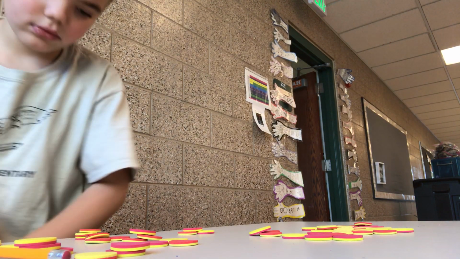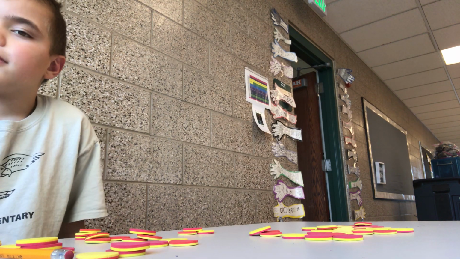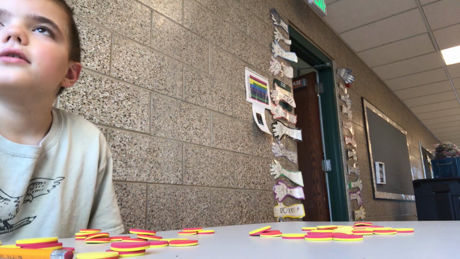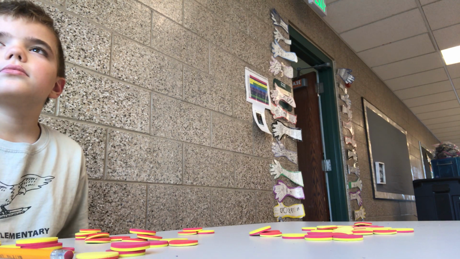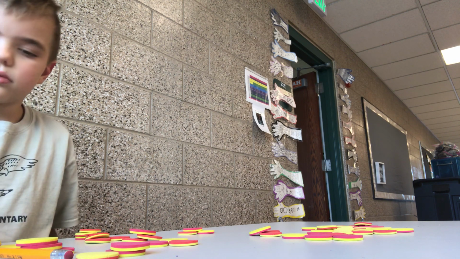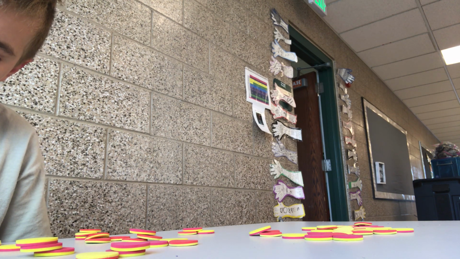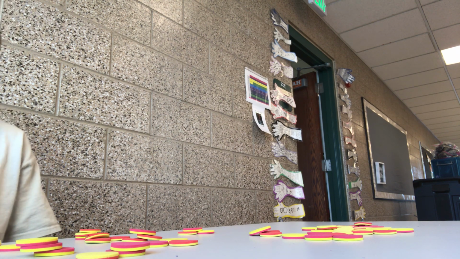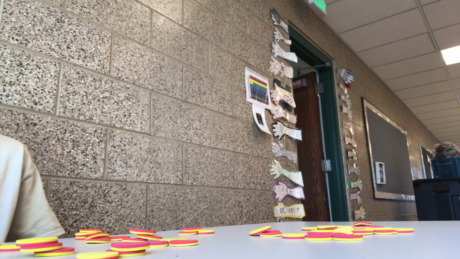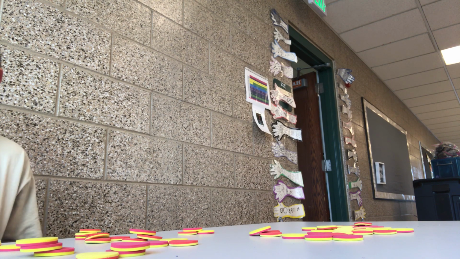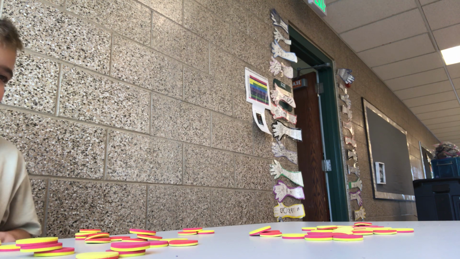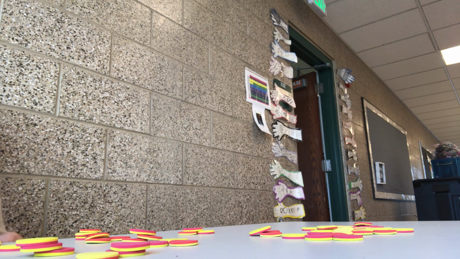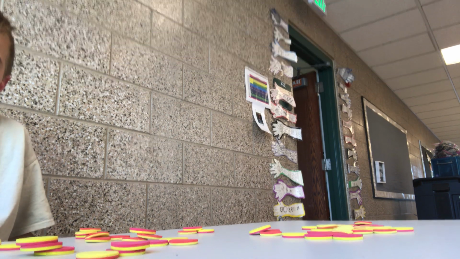So how many groups do we have? 10. And how many in each group? 3. Yep, and then we have 30. So what's another way you could write this problem? If you have 10 groups with 3 in each, multiplication. So write that down. 10 times 3 equals 30. Good job. And what method did you use to find this one? I didn't use a method, I just put them in groups of 3. So you used grouping? Yeah, the group method. All right. Cool.